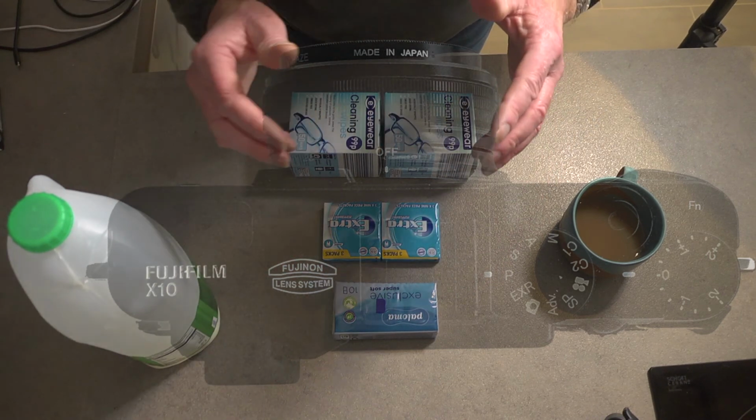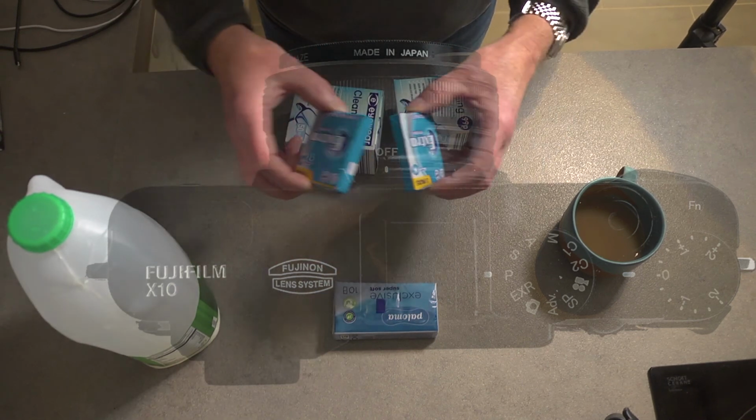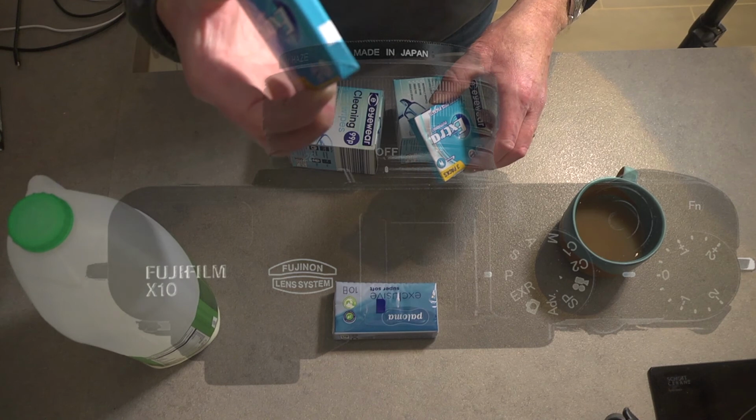So I hope that has explained with a few household objects like chewing gum. Other chewing gums are available.